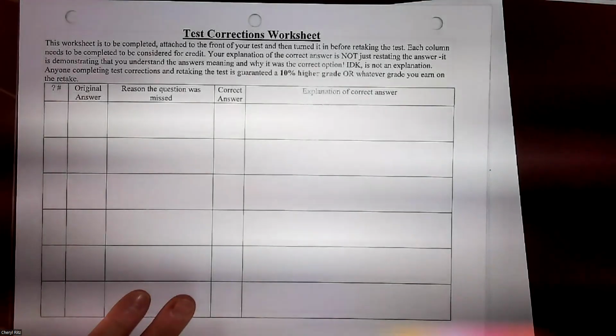I'll be honest, the test grades were not awesome. You may have already noticed in the grade book because I put them in last period. So I'm going to hand them back, and I'm going to remind you, you can do test corrections. Just like the last time, there's a worksheet that goes along with test corrections.